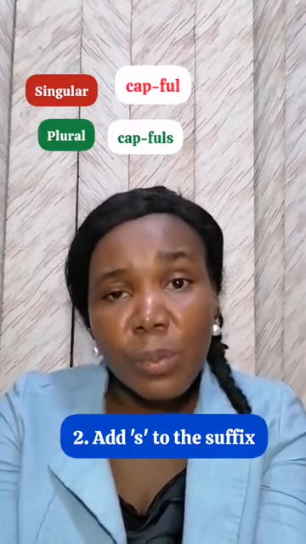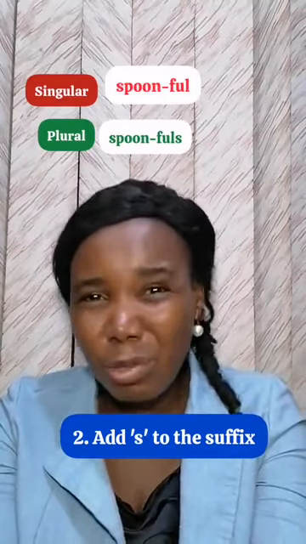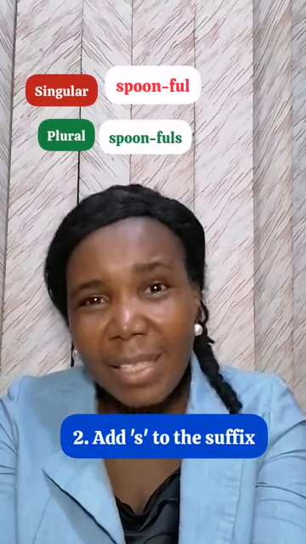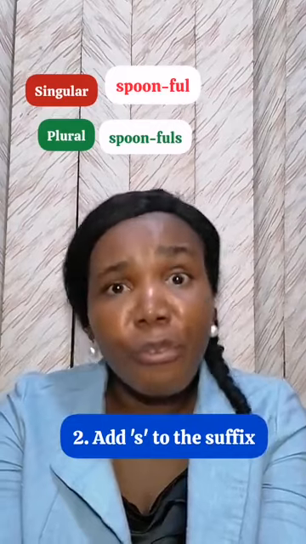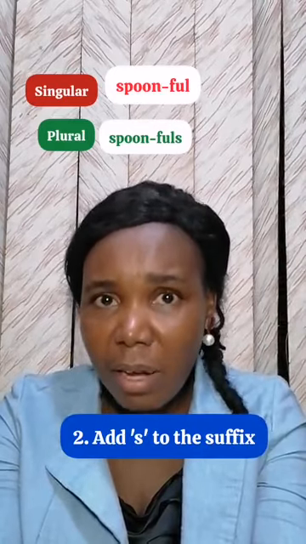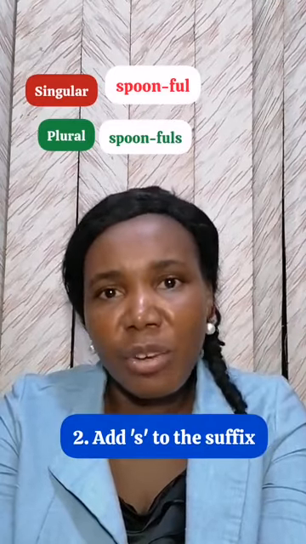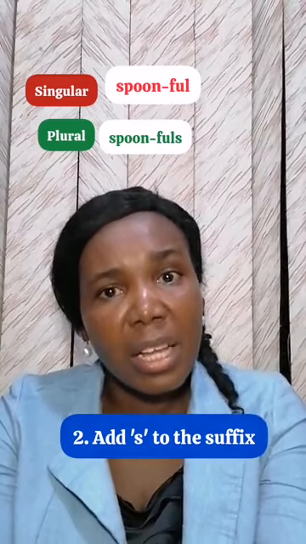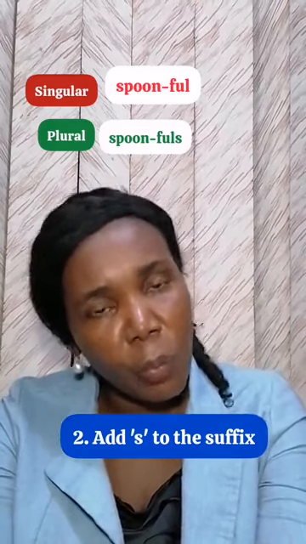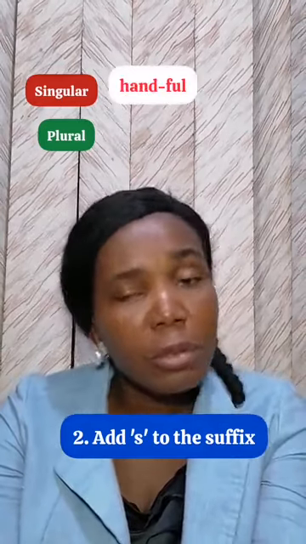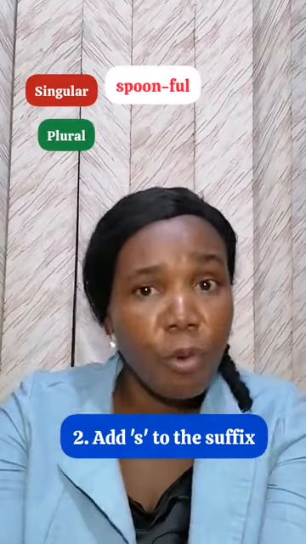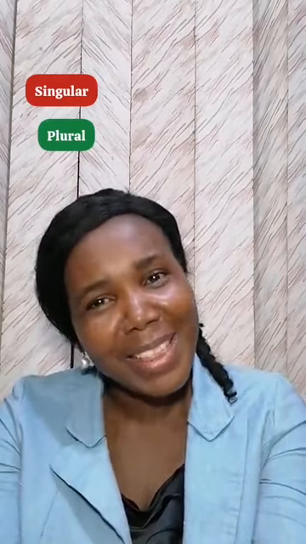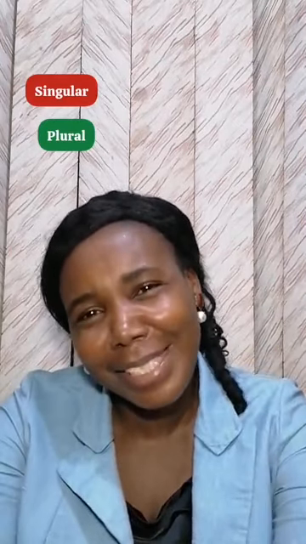The same thing with spoonful. You're not going to have spoons full. You're going to add the s to the suffix, which is full. So you're going to have 3 spoonfuls of milk. So the plural for this category will go to the suffix, which is full. So we're going to have handful, handfuls, cupful, cupfuls, spoonful, spoonfuls. Now I'm going to give you a little assignment.